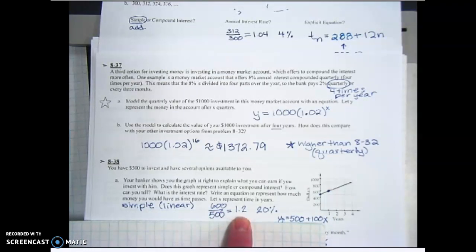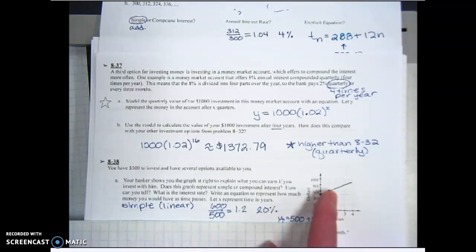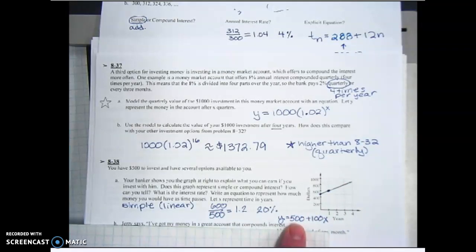That's going to give me a rate of 20% because my calculator spits out 1.2. Okay, 20% is pretty good. But it's the same amount being added every year. And that same amount from $500 to $600 is how much? $100 even. So our equation is going to be 500, the original amount invested, plus $100 every year.